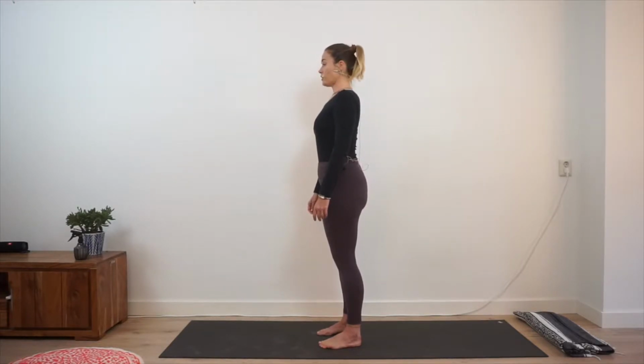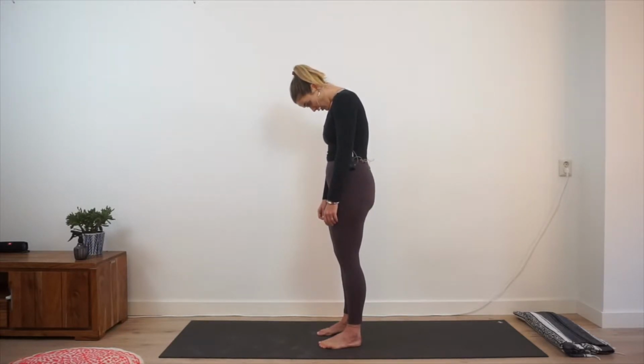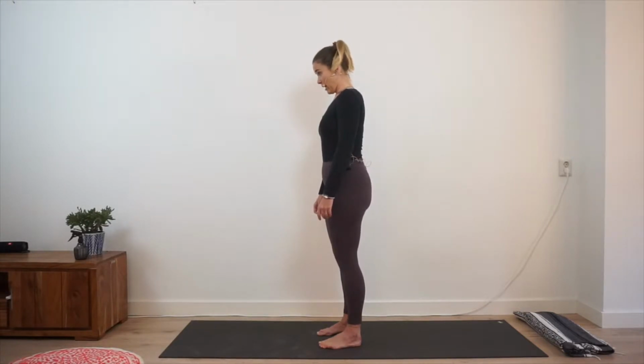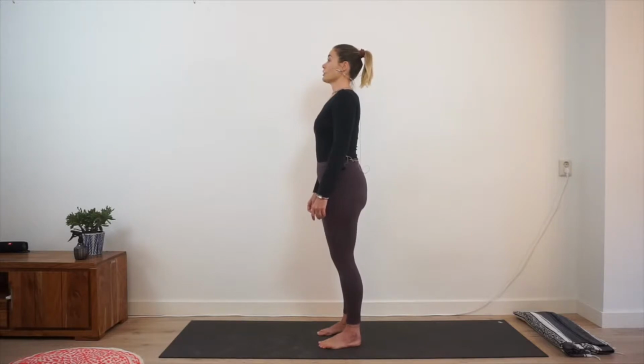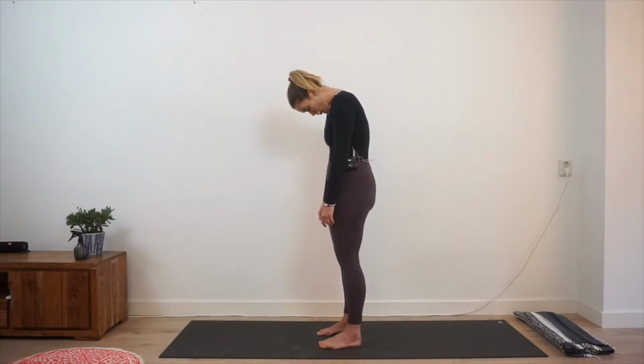So you can start to see, as we keep on doing this, that we're introducing a little bit of that articulation, a little bit of a domino effect from the top down. Let's go for one more. And just hang forward in this little mini teeny tiny forward fold, and you might even start to feel a significant stretch along your spine.